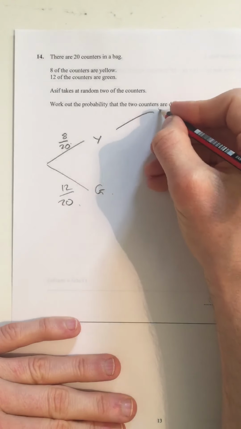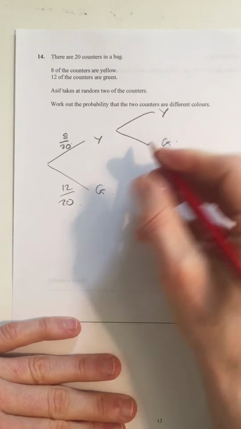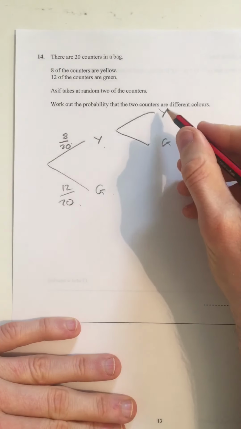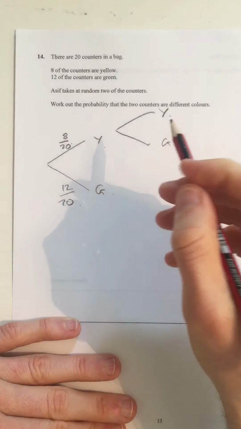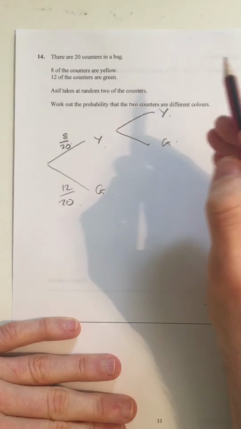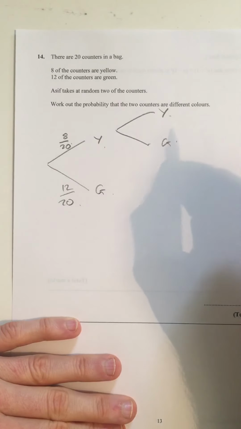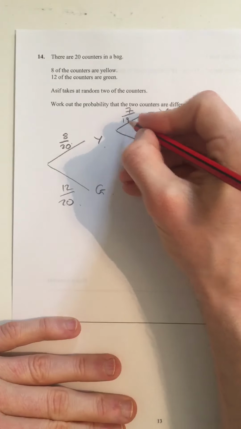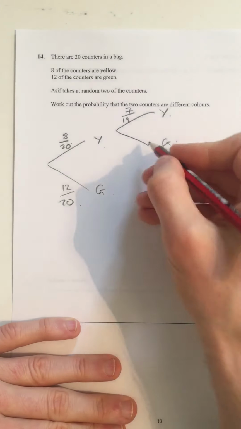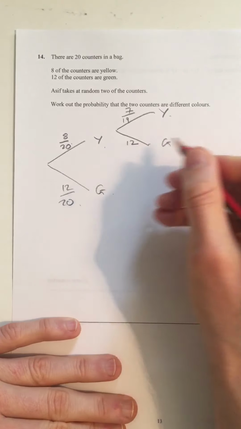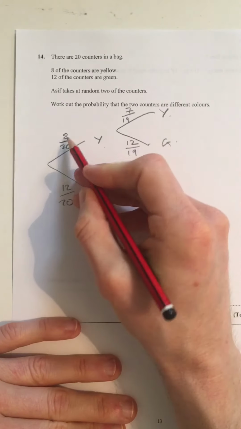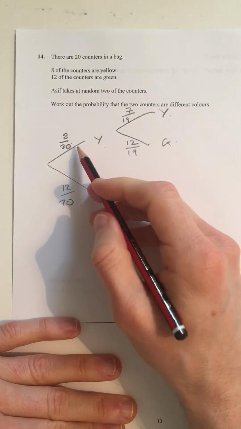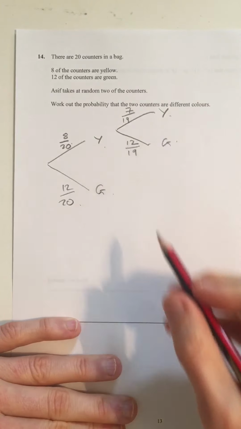Now let's look at the second counter. So given that the first counter was yellow, what's the probability now that the second counter was yellow? Now we're assuming that he didn't put it back. It doesn't say he put it back, so we'll assume that he didn't. In which case there would only be 7 yellow counters left out of 19 in total. There would still be 12 green counters left if he took a yellow out the first time. So the probability of the second counter being green, given that the first counter was yellow, would be 12 out of 19.